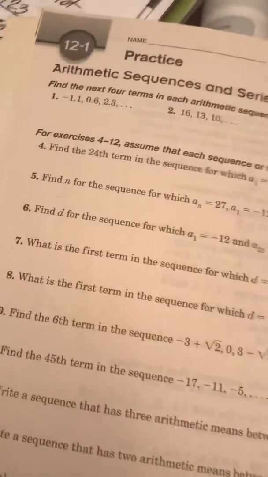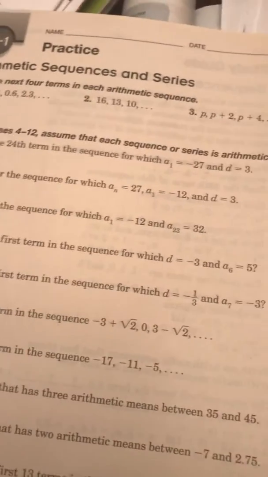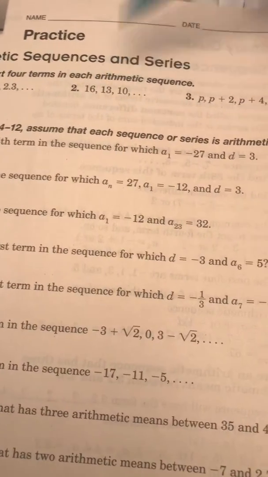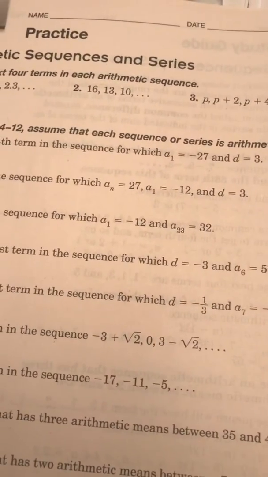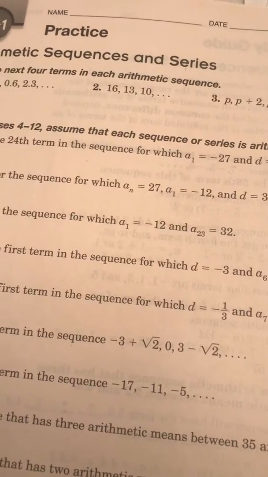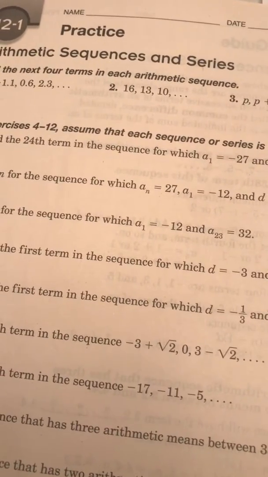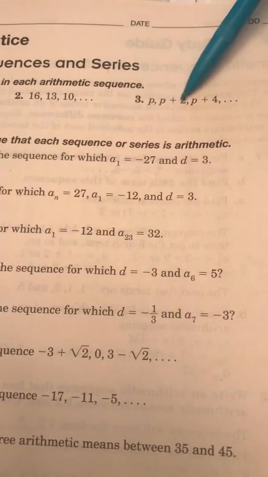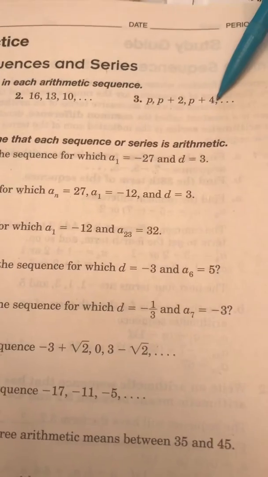For example, let me go to the back on your practice page, right here. Let's just look at number 2 because it's super easy. Number 2 is 16, 13, 10. Obviously, that sequence is going down by 3, so negative 3 would be your common difference there. So that would be an arithmetic sequence. Number 3 is an arithmetic sequence. They're adding 2 each time to get from one term to the next.